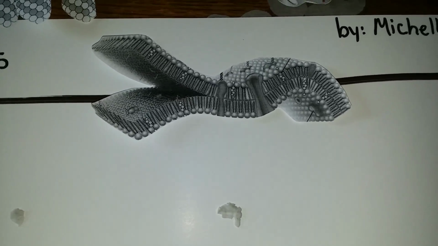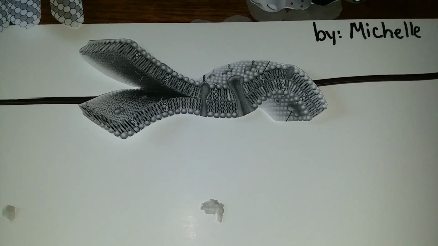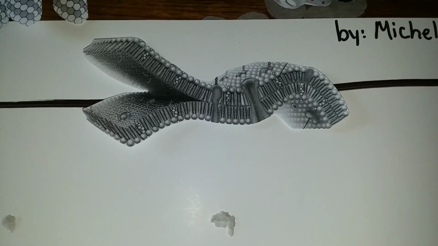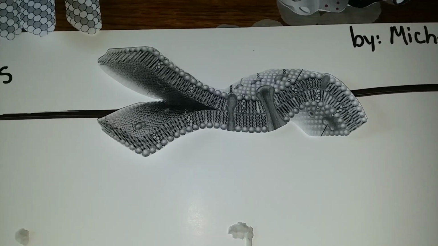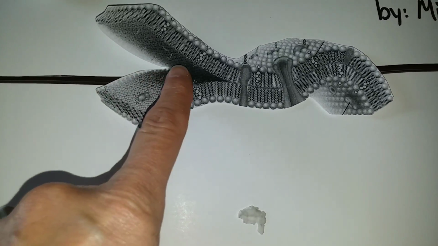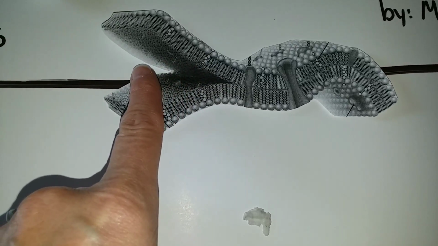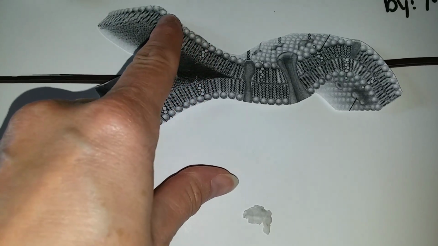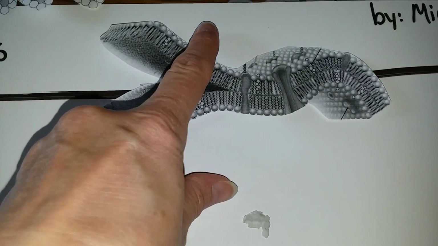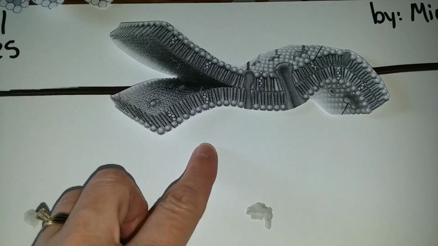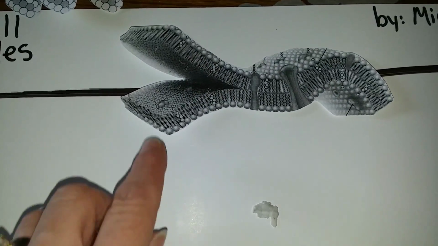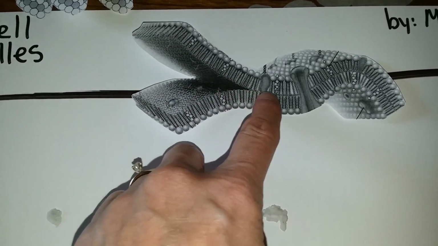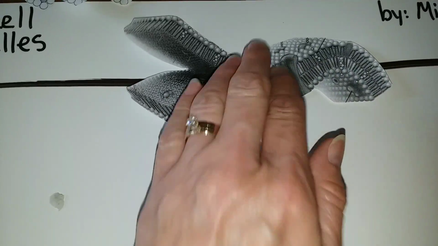But the plasma membrane is what defines the cell edges, and it controls what can pass in and out of the cell. This membrane's mostly made up of lipids, about 98%. It's a bilayer, and you can see here where the two layers have been kind of unzipped so you can see it better. The hydrophilic heads, that's these little round parts right here, face outward towards the extracellular fluid or inward towards the intracellular fluid, so inside and outside. The hydrophobic tails bind together to create a bilayer, and that's the plasma membrane.